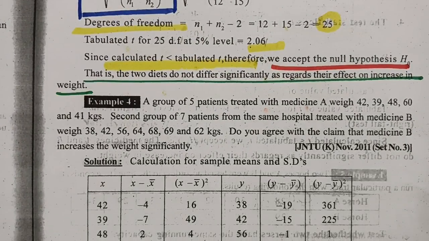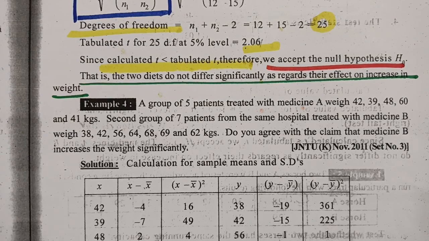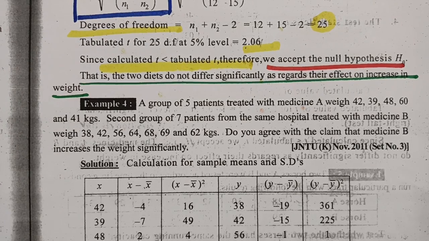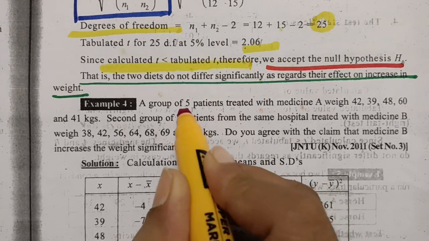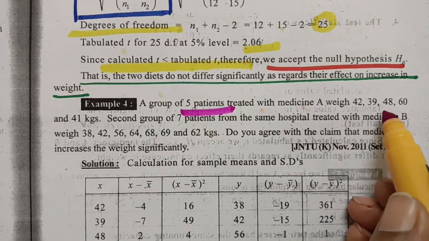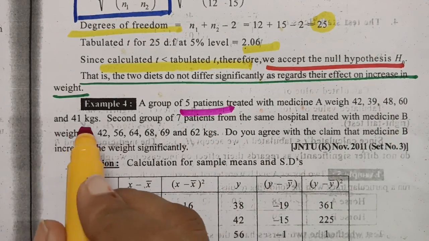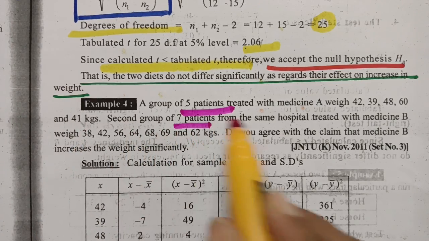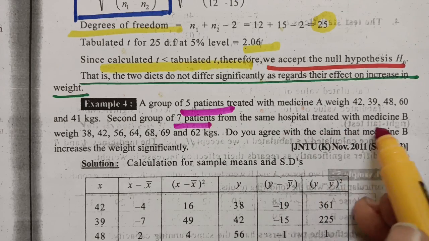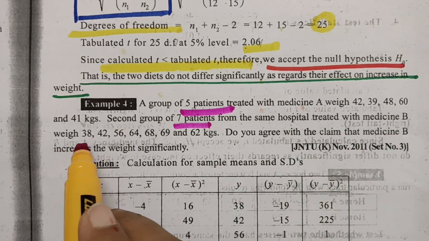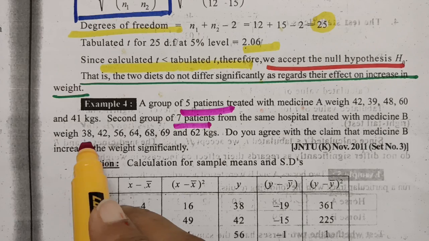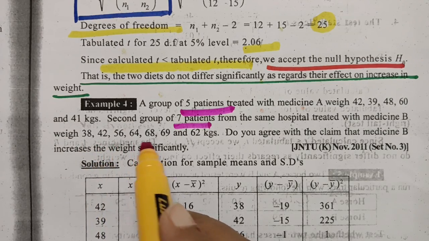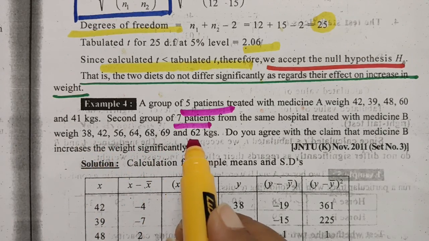And here is the fourth question. A group of 5 patients are treated with medicine A, that is 42, 39, 48, 60 and 41 kgs, and a second group of 7 patients from the same hospital treated with medicine B. Medicine B weighs 38, 42, 56, 64, 68, 69 and 62.